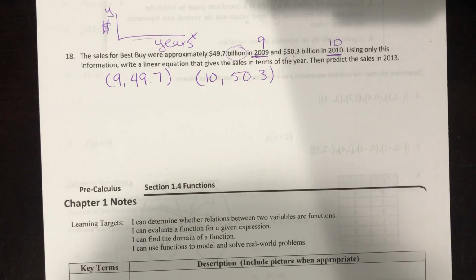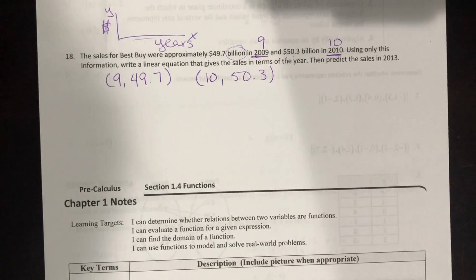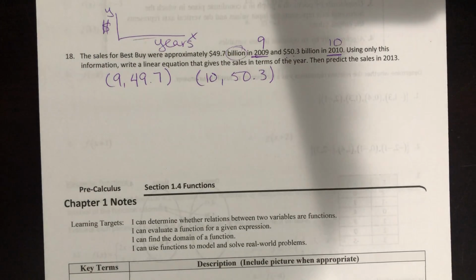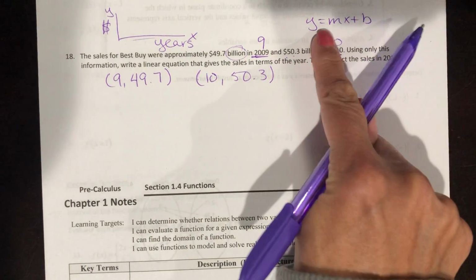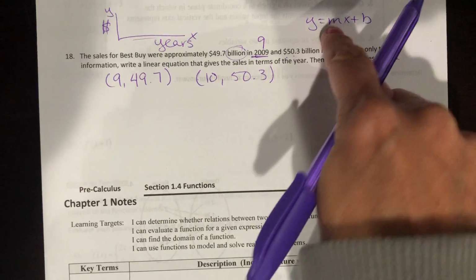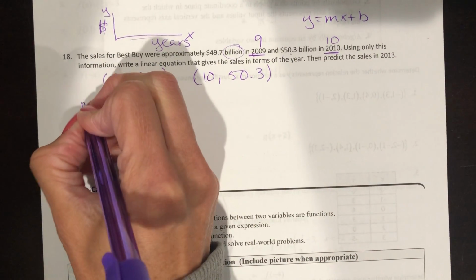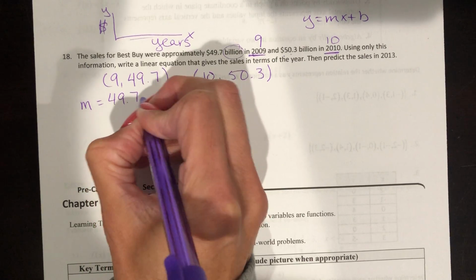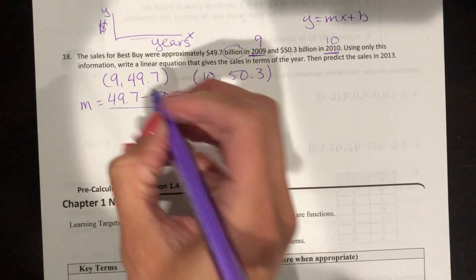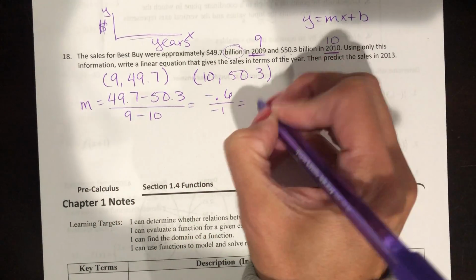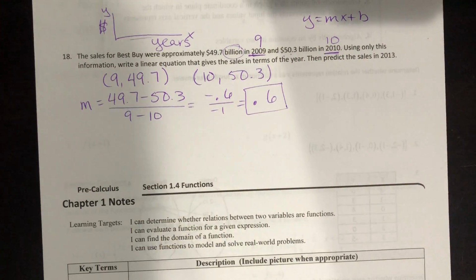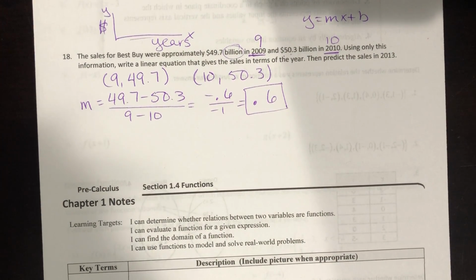Okay. And then I can find the slope there, because I'm trying to write an equation. So to write an equation, I need a slope, right? So I need to find that first. So I'll plug this in. y goes on top, and then x on bottom. Solve that out. So I get my slope is 0.6. Okay, and then I can use my point slope formula to write the equation.